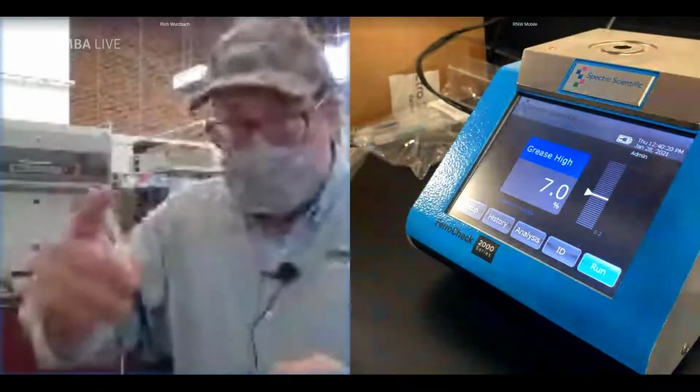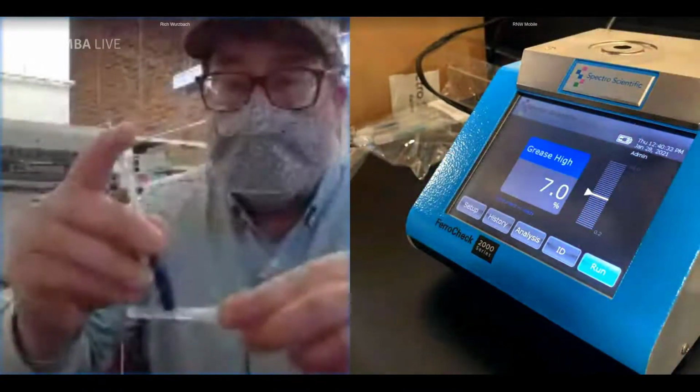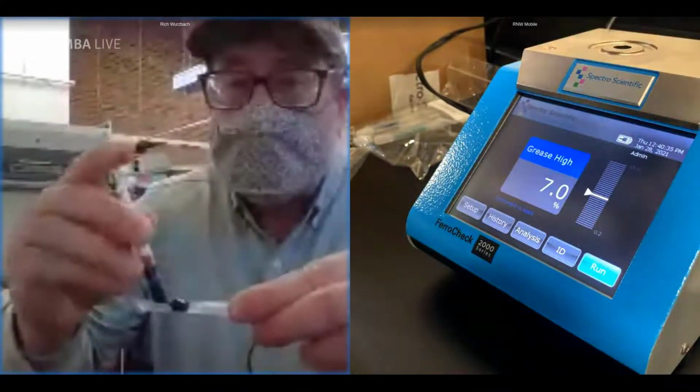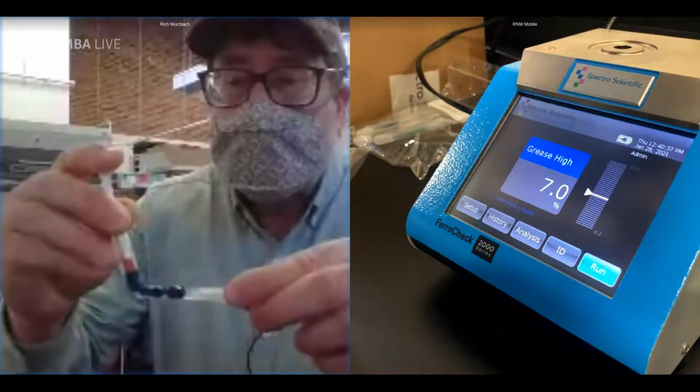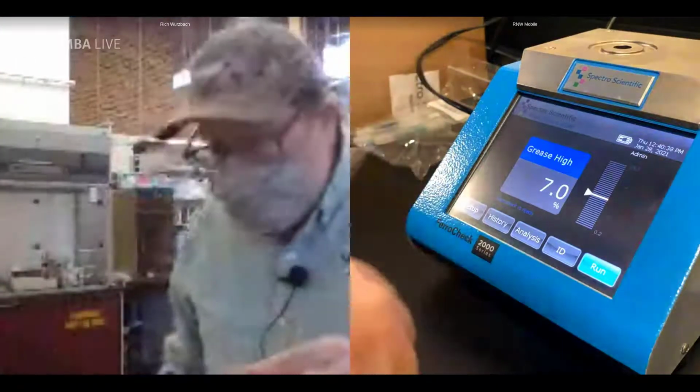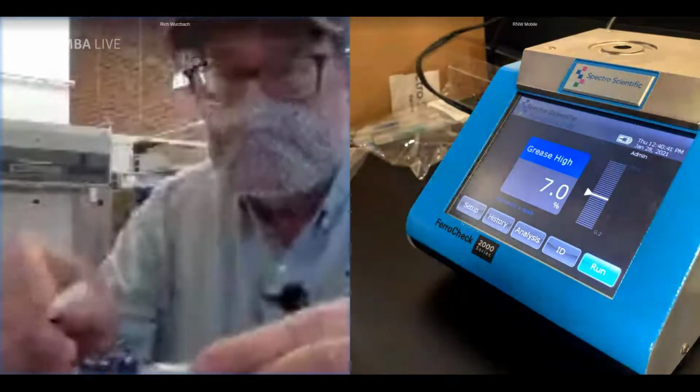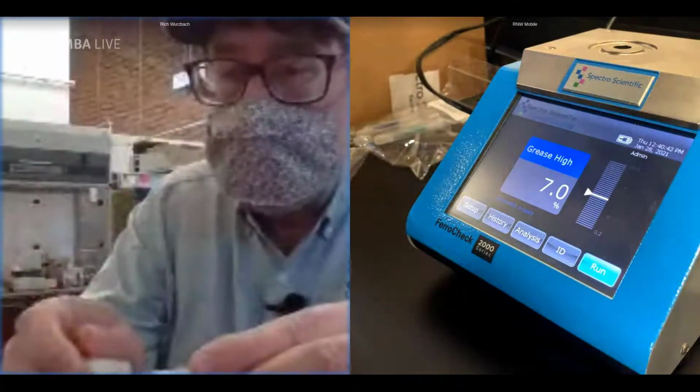This is probably the best way to show it up here. Take the cap off and squeeze some grease out. Then kind of smooth this out.